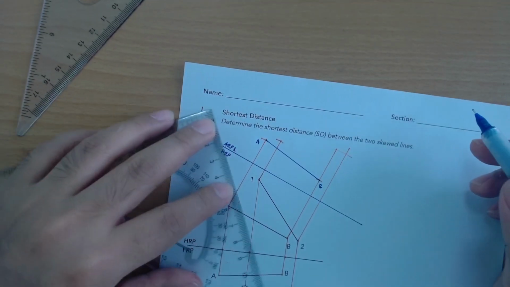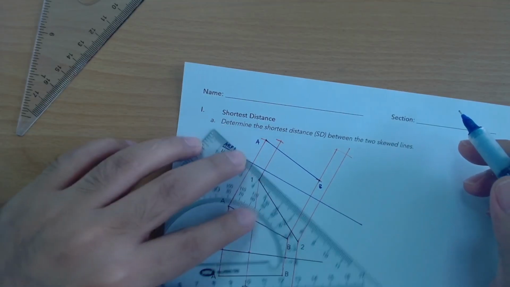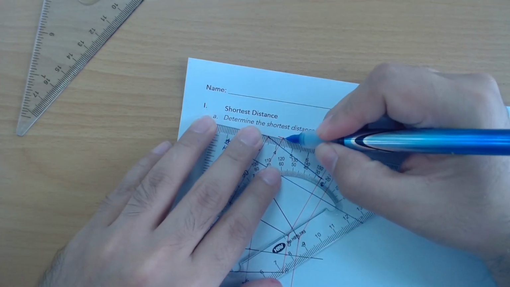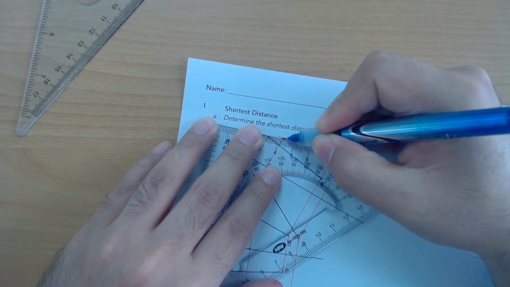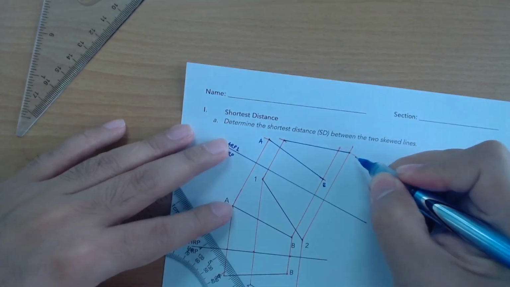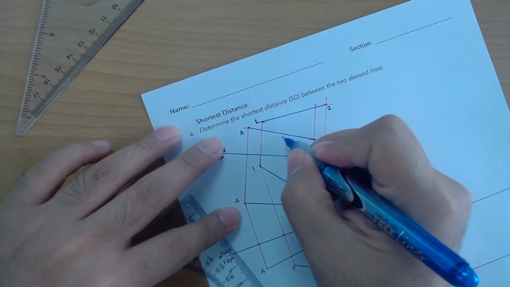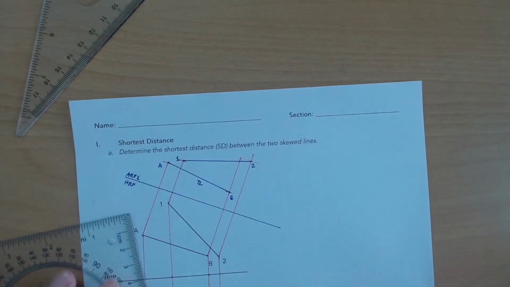Okay. And 1 and 2. This is line 1, 2. Point 2 and point 1. And si AB yung true length, no? So let's label this as TL for true length.